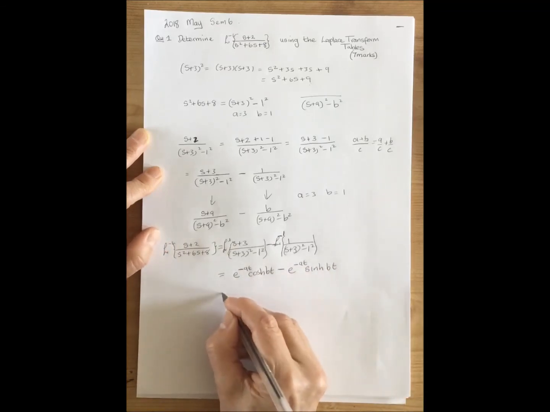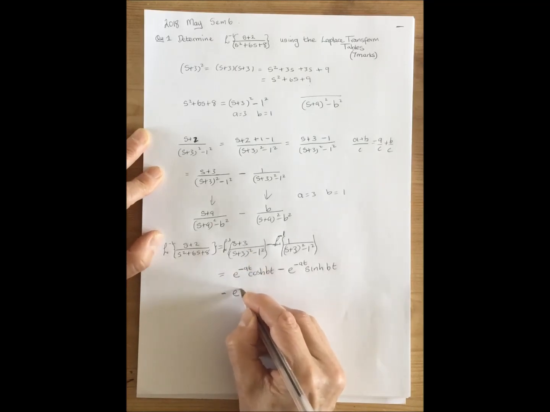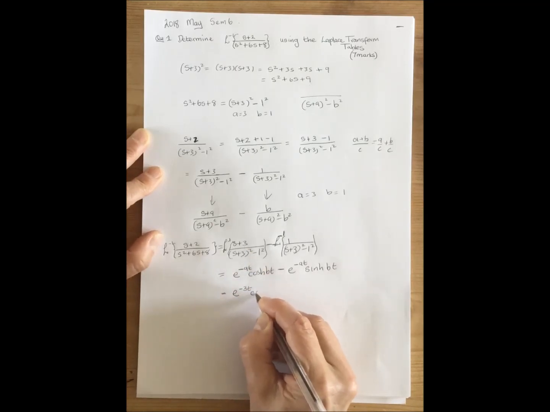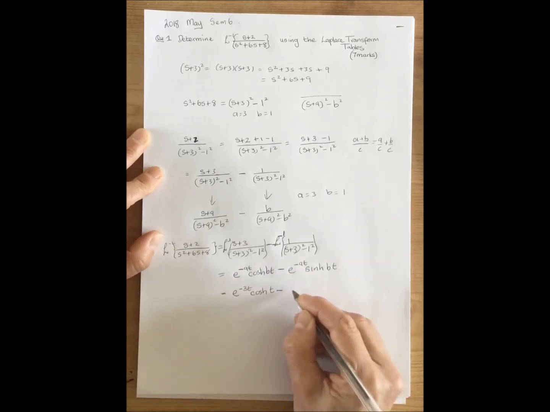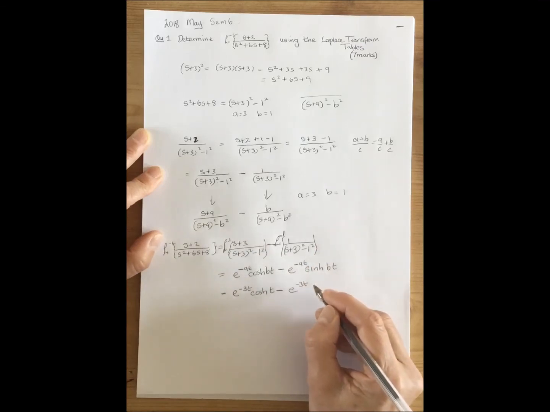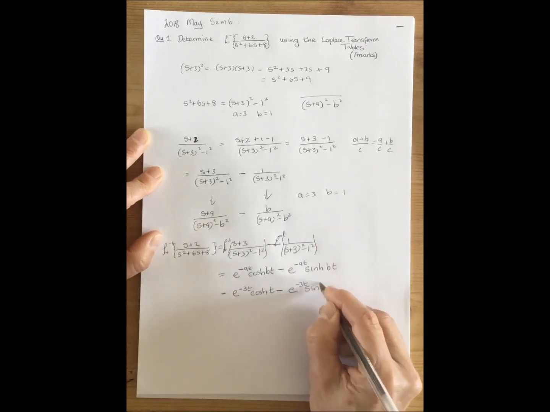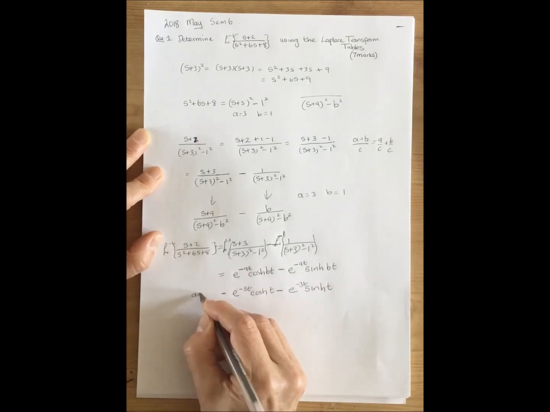So that's in the tables. And if we put in our values, we have a as 3, so that's e to the minus 3t cos 1t, or just t, minus e to the minus 3t sinh 1t, which you write as t, and that is your answer.